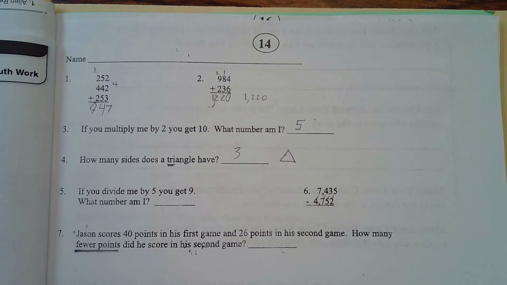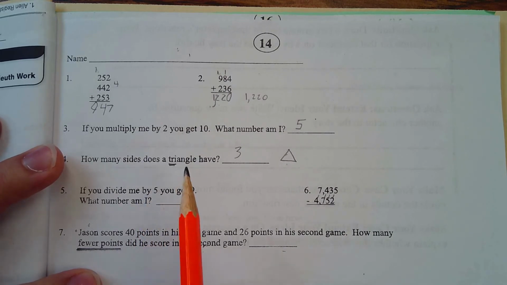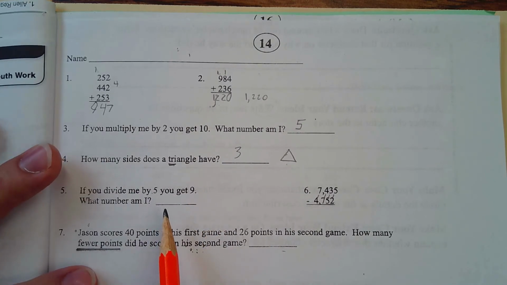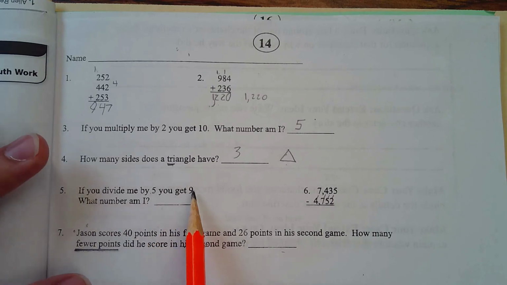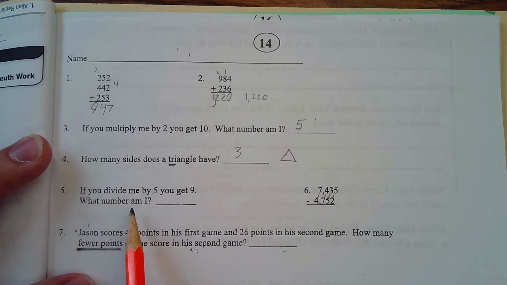If you divide me by 5, you get 9. What number am I? Okay, so this is another one of those tricky ones, and you see divide, and it can be a little scary, but that's okay. So what this is asking us is if you have 5 groups of 9, what is the number, right? So 5 groups of 9, or 9 groups of 5. What number am I? See, because that number divided by 5 will get you 9.